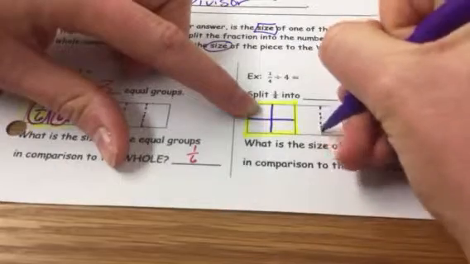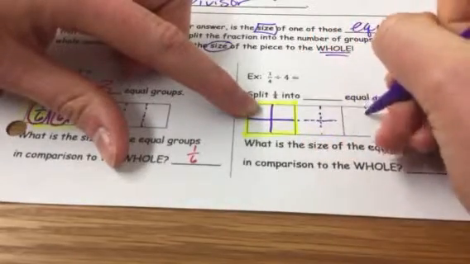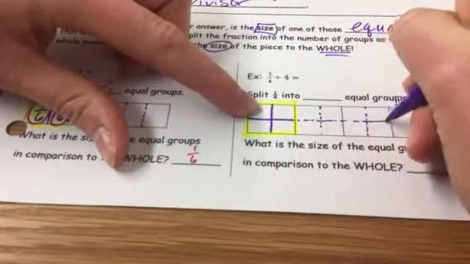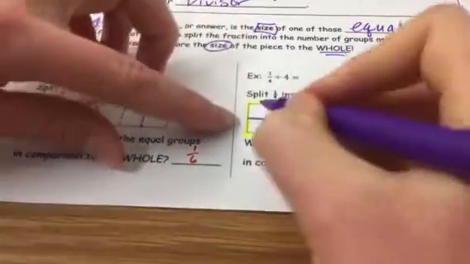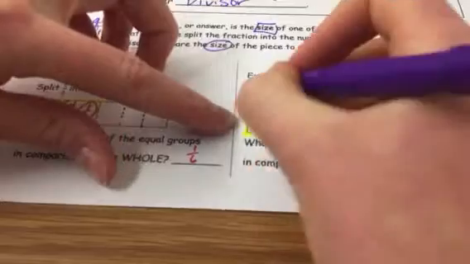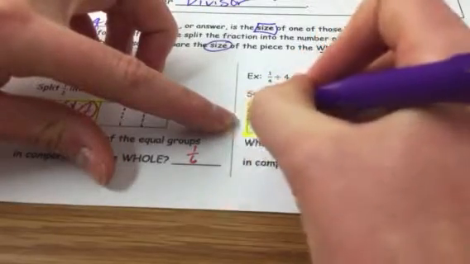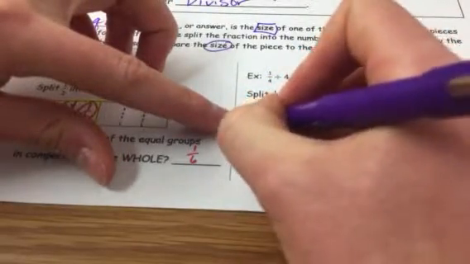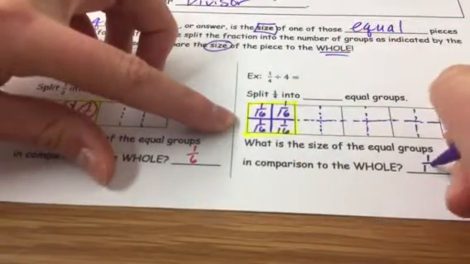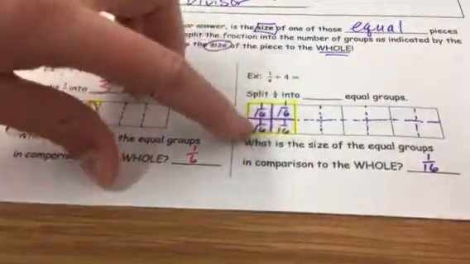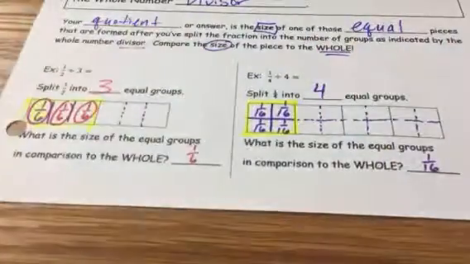So what we need to do is go ahead and cut up the whole thing into these equal sized pieces. And it turns out we now have created 16ths, and each one of these is 1/16. So the size of those equal groups that we just created are 16ths.